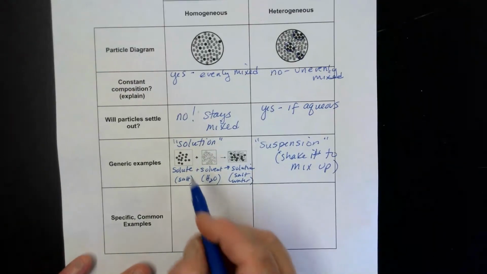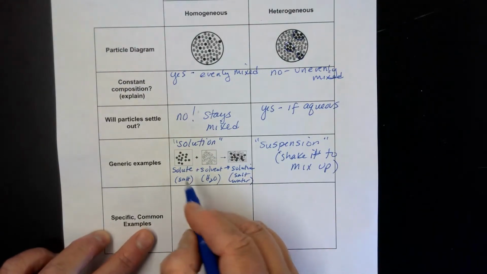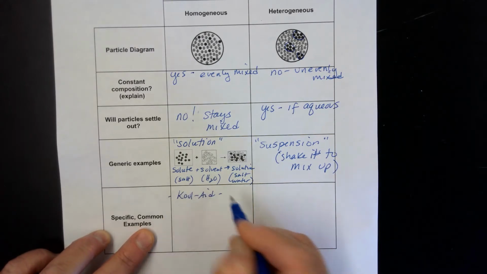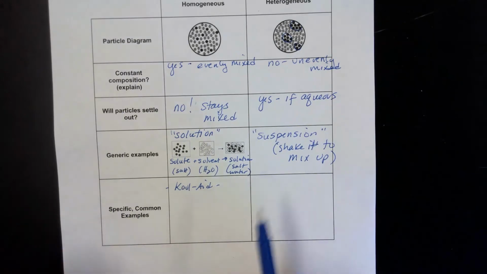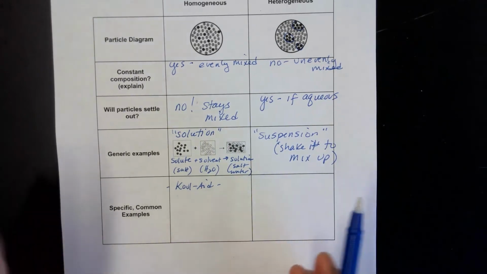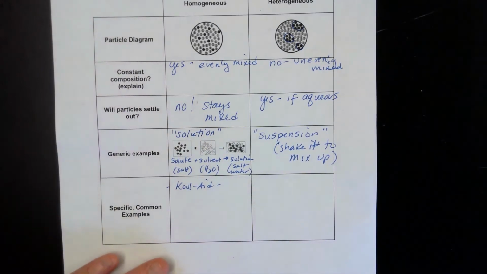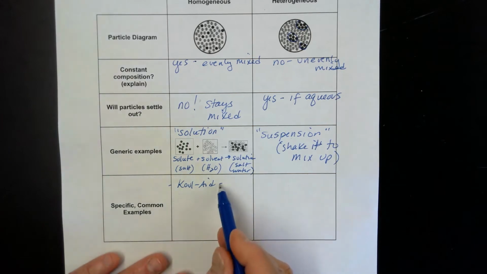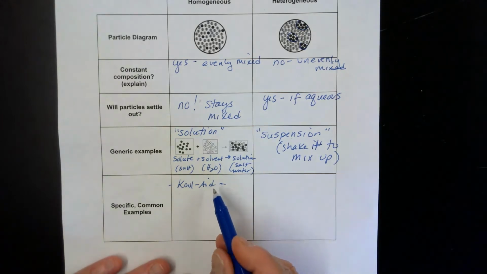Specific common examples of solutions. Kool-Aid, when you mix up the Kool-Aid powder into the water, right? The Kool-Aid powder dissolves into the water and it doesn't settle out unless you've added too much. If you've added too much, then there might be some left over. But if you can dissolve it, it stays in the water and it does not settle.